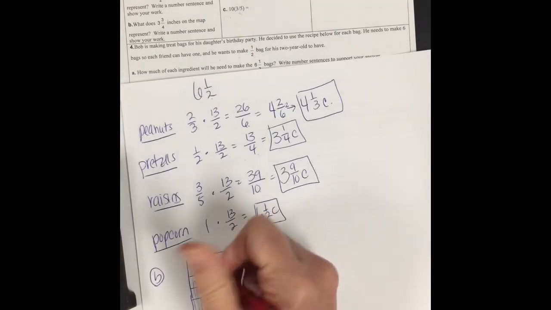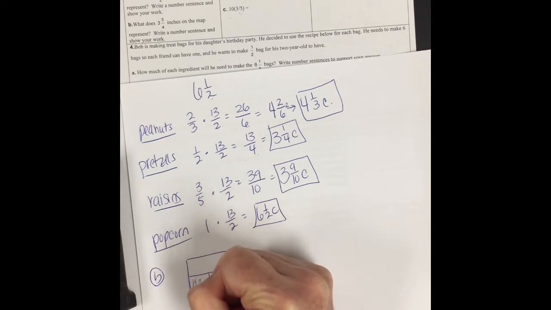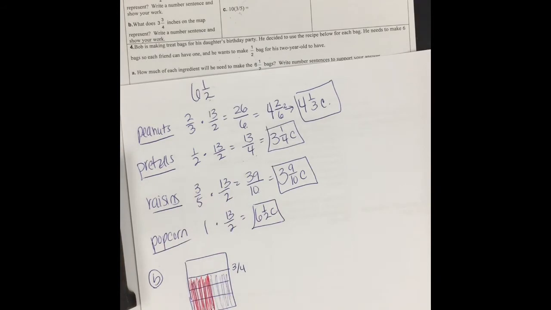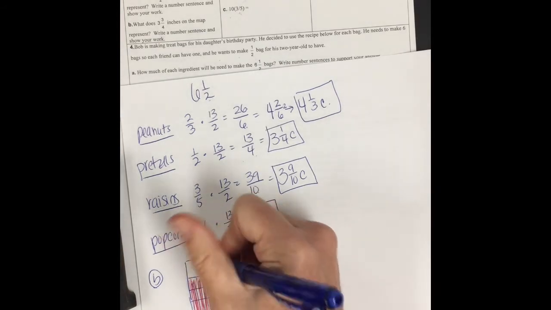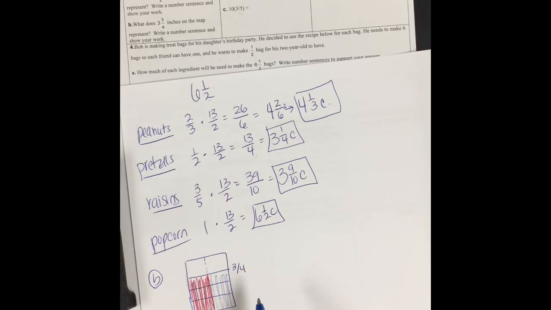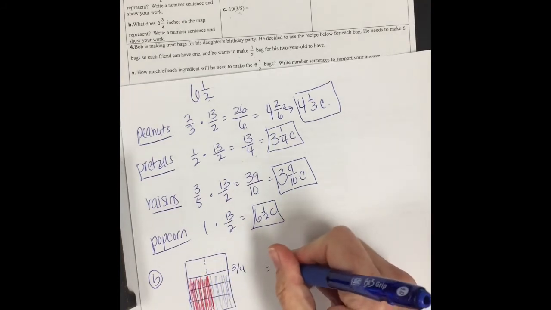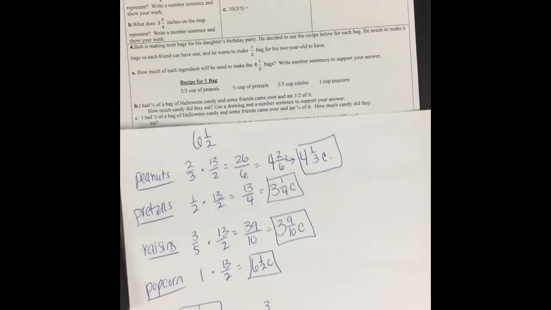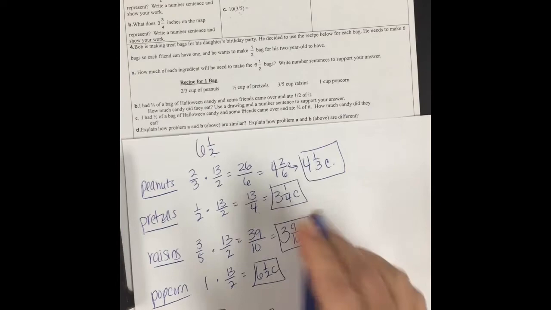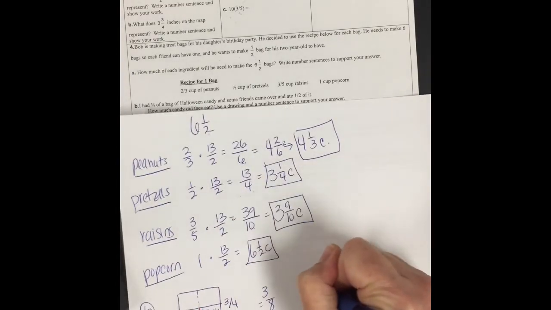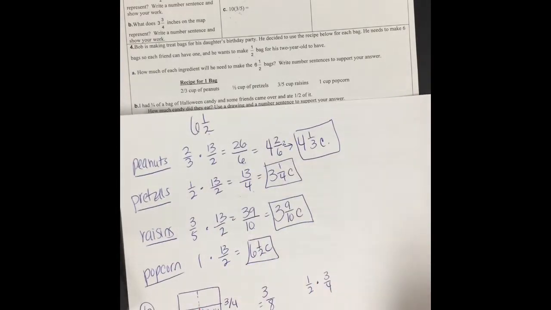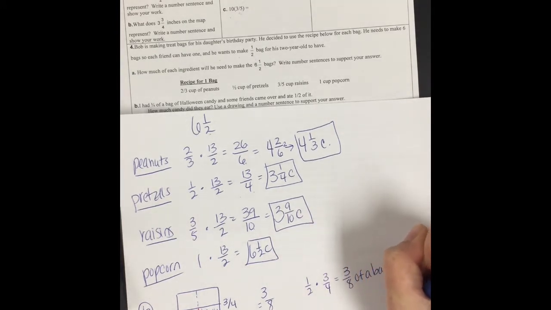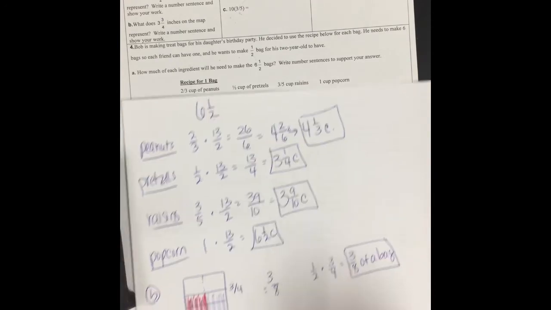When the friends came over, they ate half of what was there. So they ate this, right? If I look at how many pieces this would have as a whole, it would have had 8 pieces. And the friends ate 3 of those pieces. As a number sentence, we are looking for the fact that they ate 1/2 of the 3/4 of a bag, which gives me 3/8 of a bag. So there's my number sentence, there's my drawing.